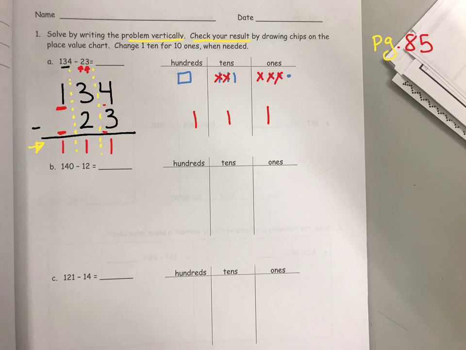Okay, I want to do the second problem together because it gets a little bit trickier. So let's look at B and let's stack up these numbers. I have 140 and I want to take away 12. Make sure you have your ones lined up, your tens lined up, and your hundreds lined up. Pause the video if you need more time to do that.